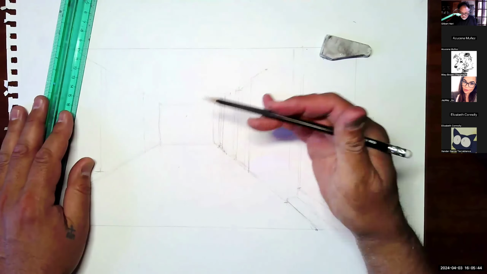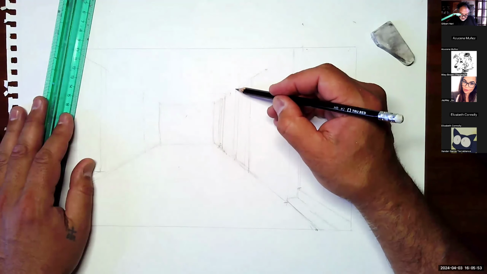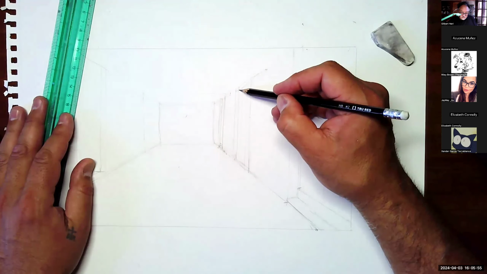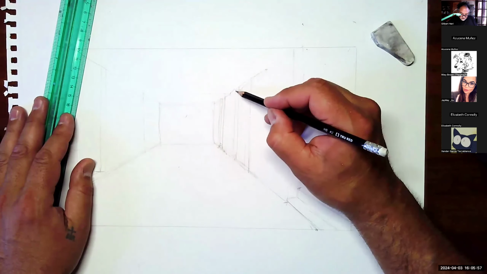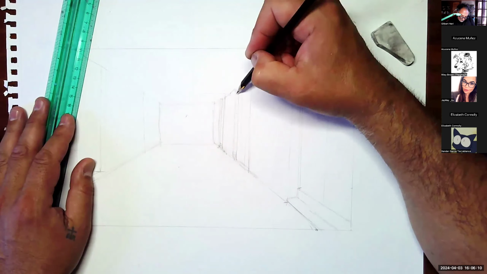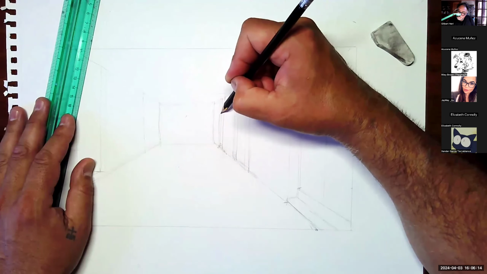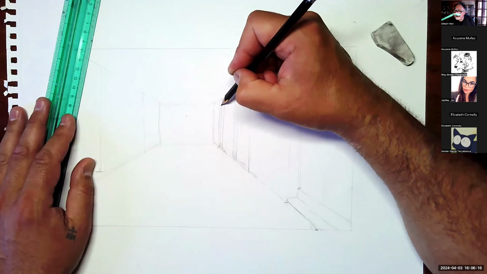So let's see. There's that window there. Oop, okay. So I'll put some kind of indicator lines in here so you guys can see what's what. Okay.